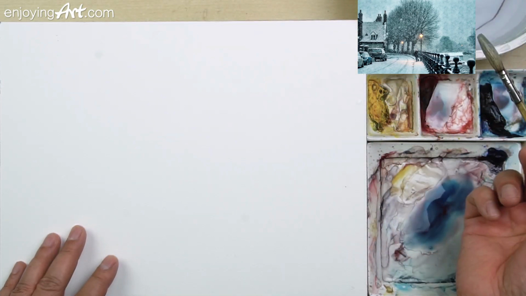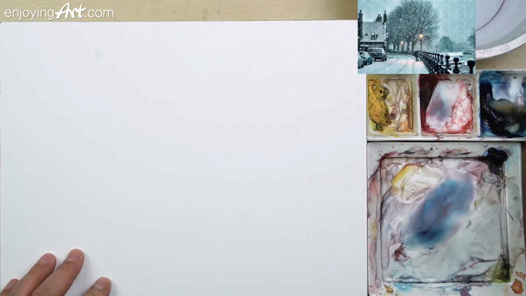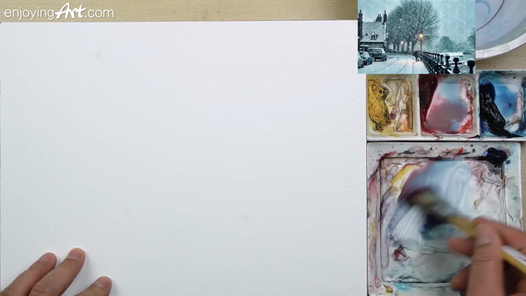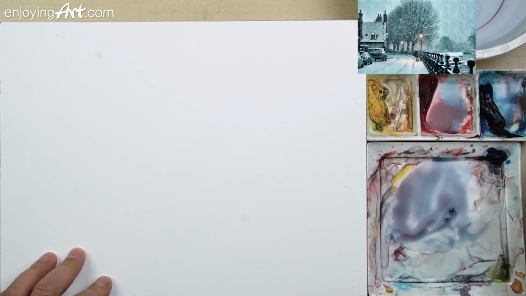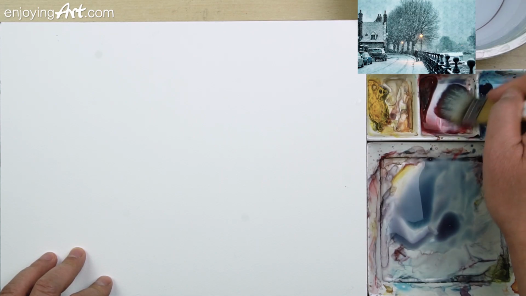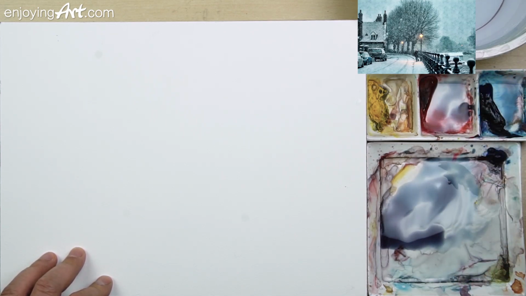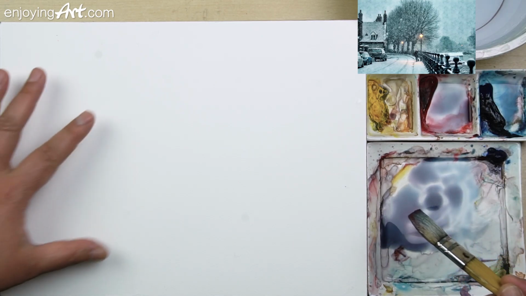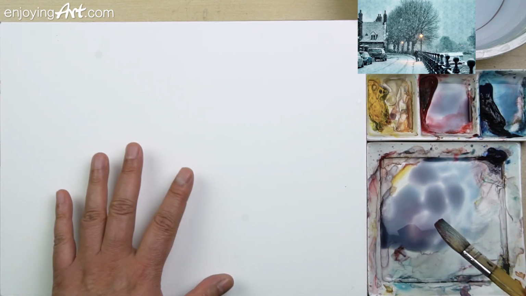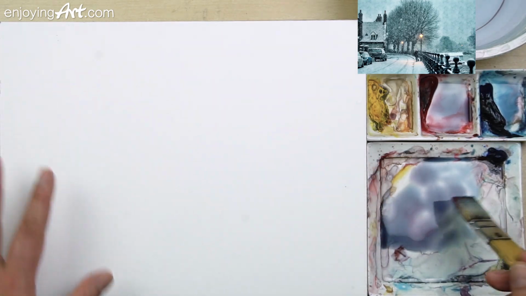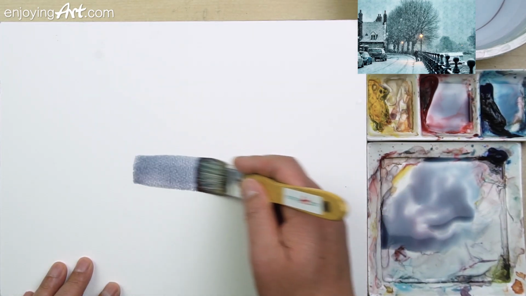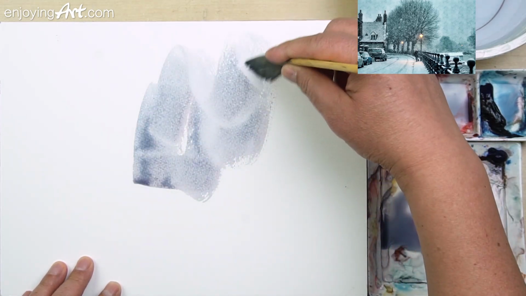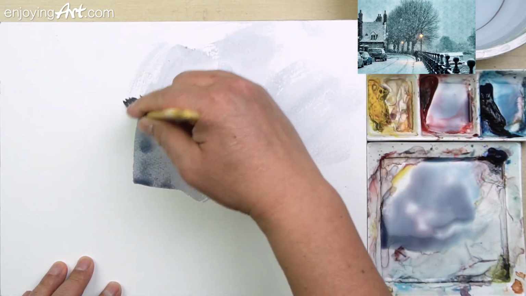To start this painting, I'm just going to do something really quick and mix a gray color like that. In fact, I'm also going to have the illusion of snow in the painting as well. So I'm going to do something really quick to create that feeling of snowing. I'm going to start right over here. This is going to be the spot for the tree, like this.